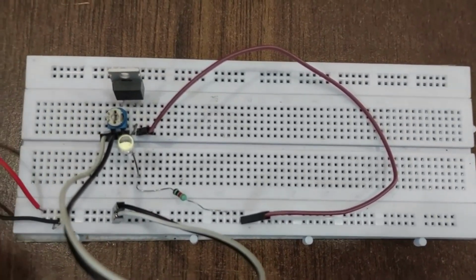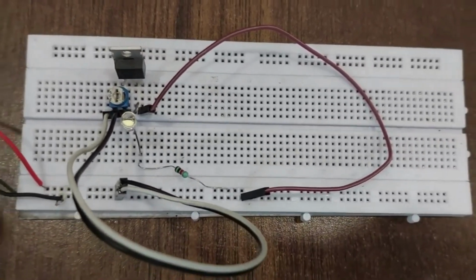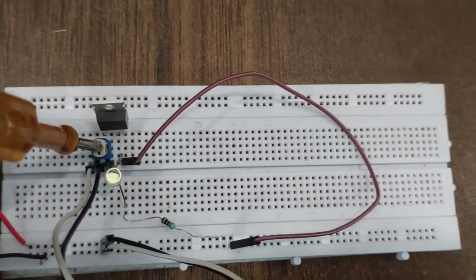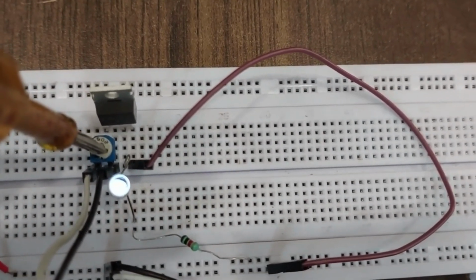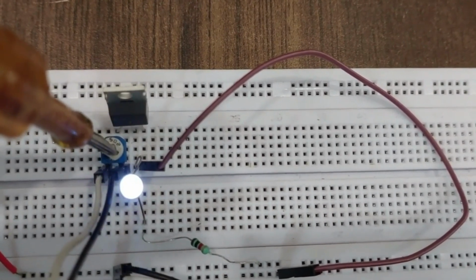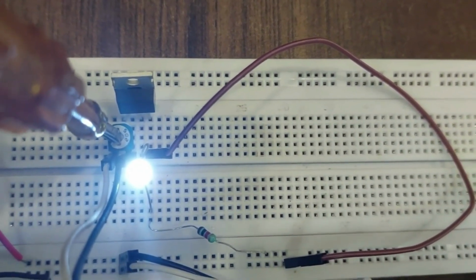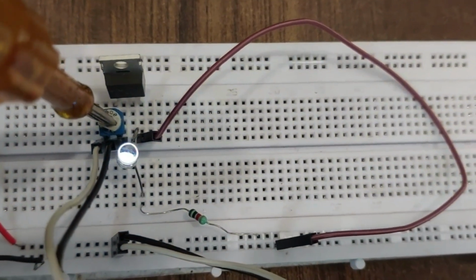Now I have built the circuit on a breadboard. Now I am increasing the voltage of the gate terminal. You can see that the drain current increases when I increase the gate voltage. When I decrease the gate voltage, the drain current decreases.